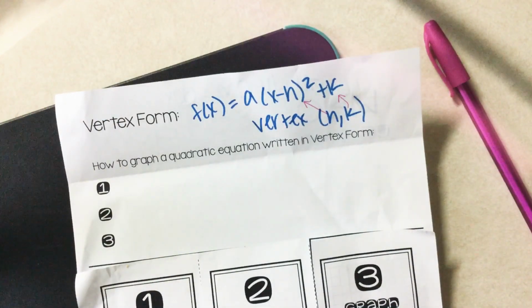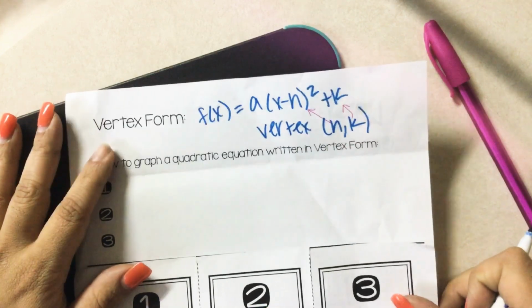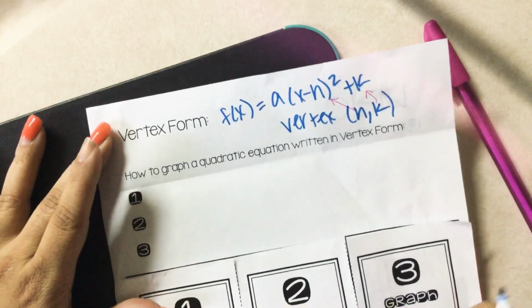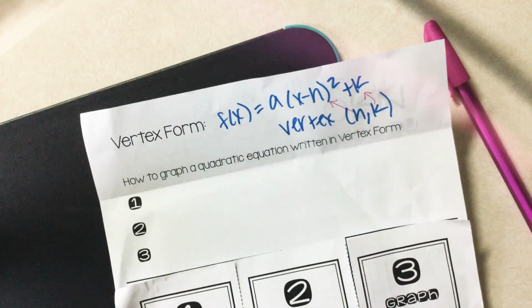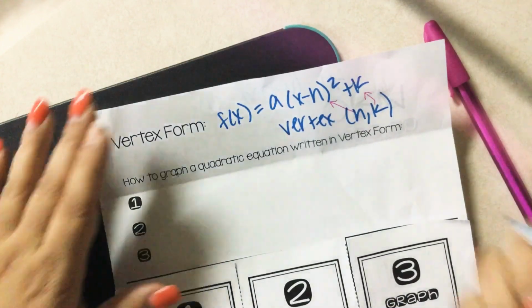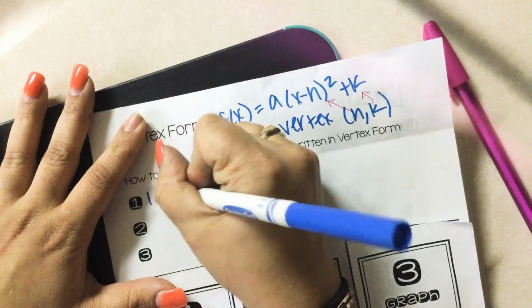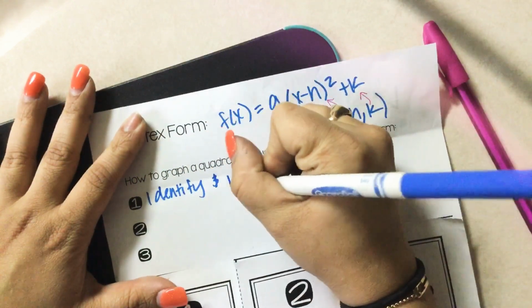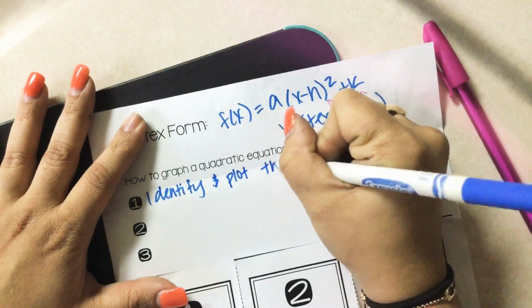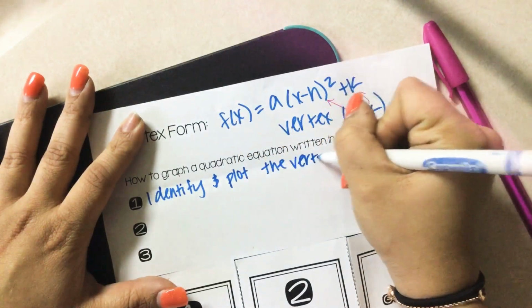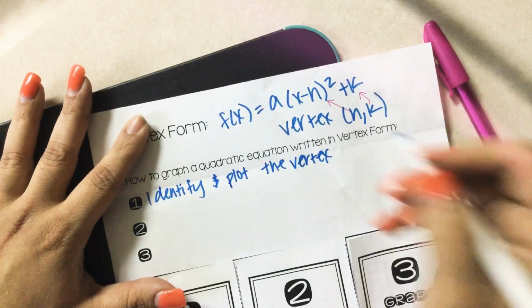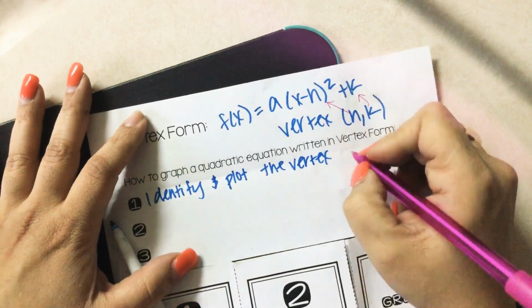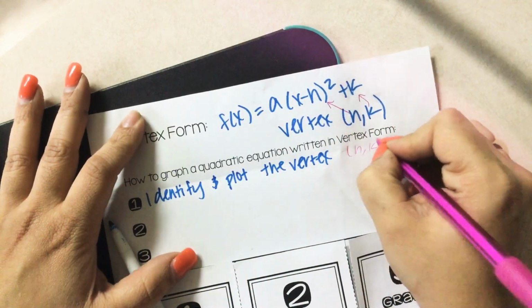And there are only 3 steps when you're graphing in vertex form. Your first step is to identify and plot the vertex. You'll want to remember that your vertex is (h, k).